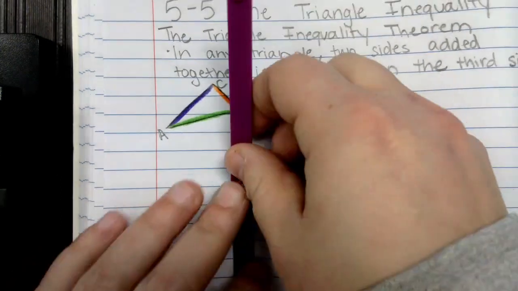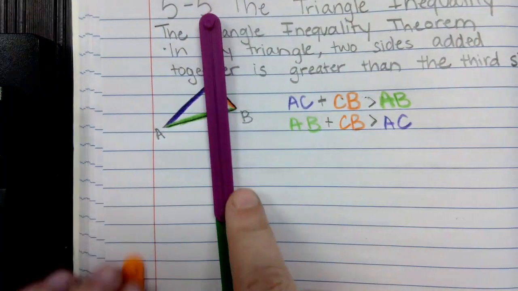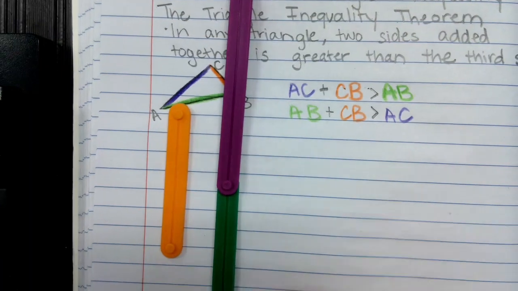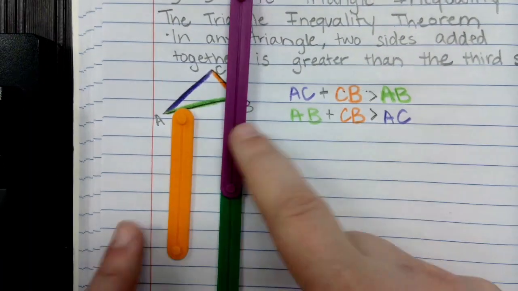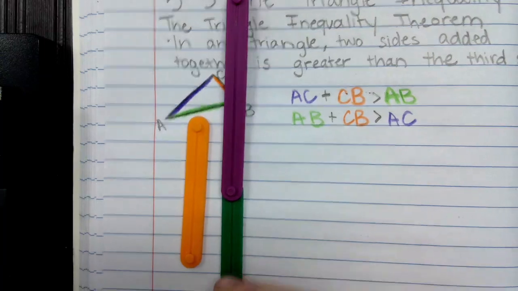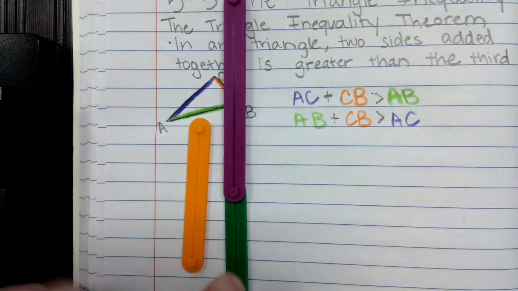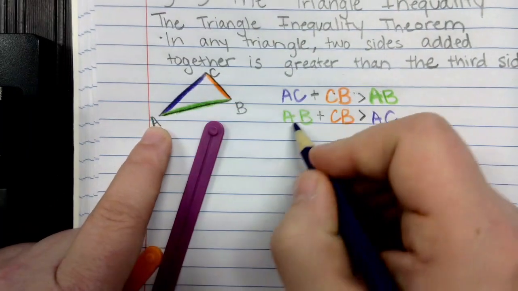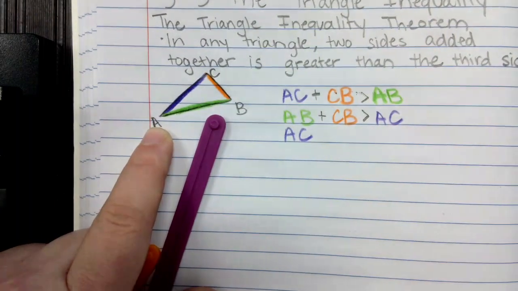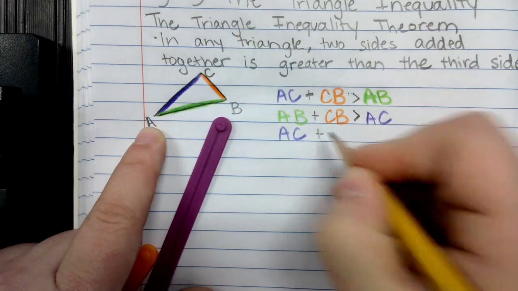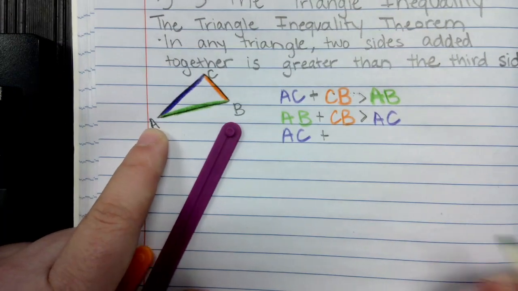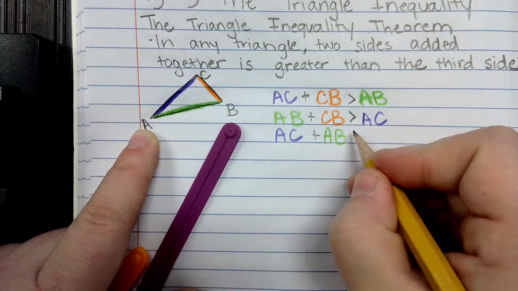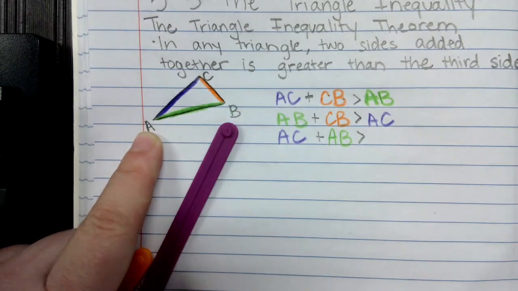If I put purple and green together, is that bigger than the orange? Yeah, you can't even see the endpoints of my purple-green, but you can tell compared to the orange, it's bigger, because this one goes off the screen, right? So purple and green, I'm going to go with purple first. Purple is AC. With my green, what's the side that's green? AB. And that is all greater than orange. And orange is CB.